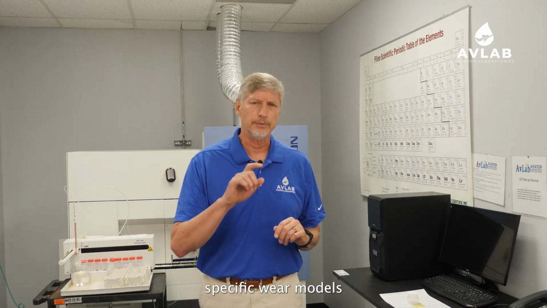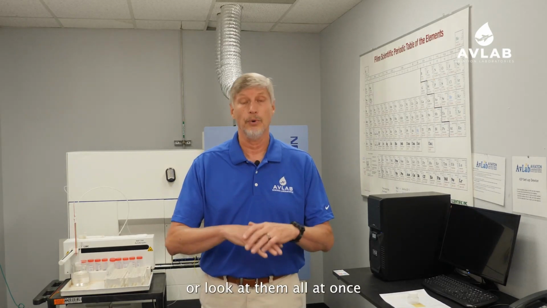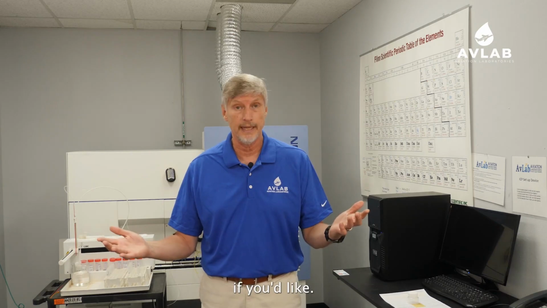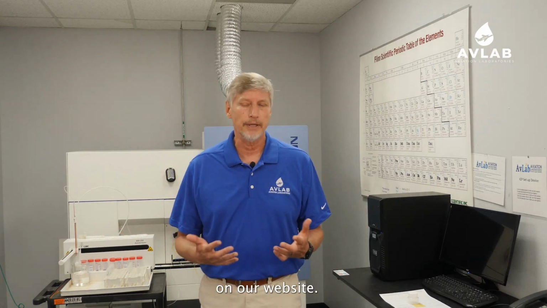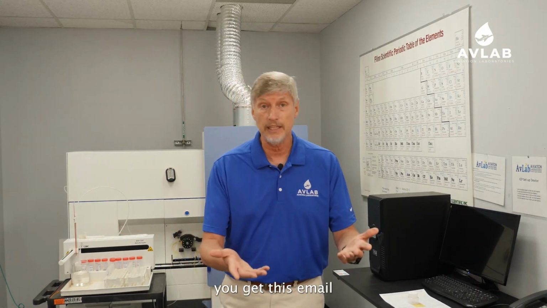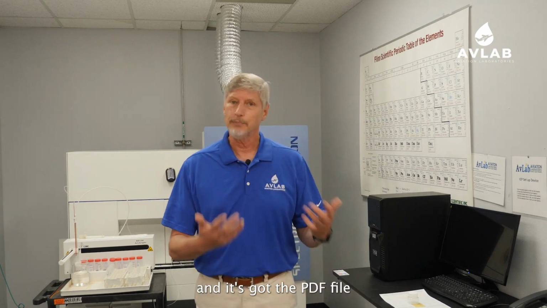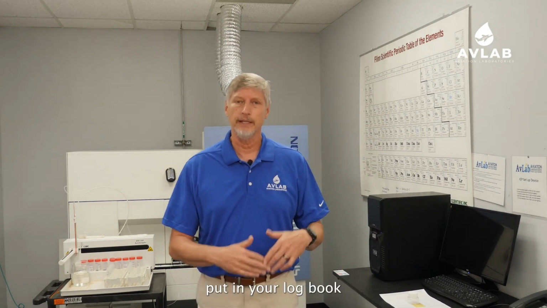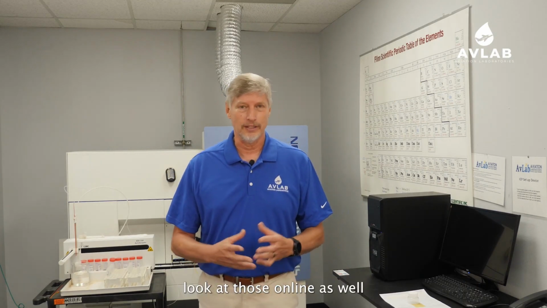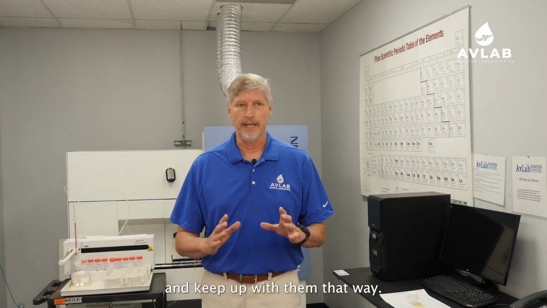You can isolate specific wear metals if you want to, or look at them all at once if you'd like. There's a lot of capability on our website. So even though you get this email, and it's got the PDF file, which you may want to print, put in your logbook or in your records for posterity, you can always look at those online as well and keep up with them that way.